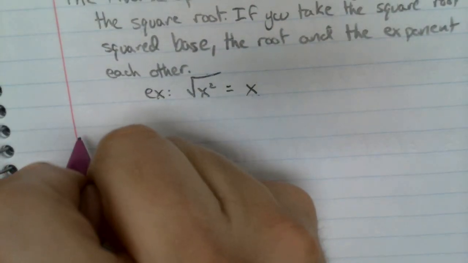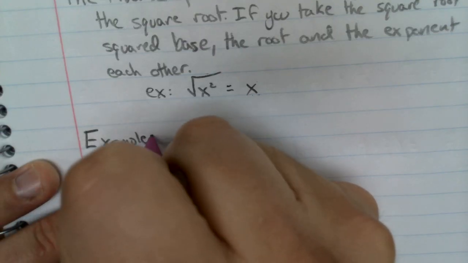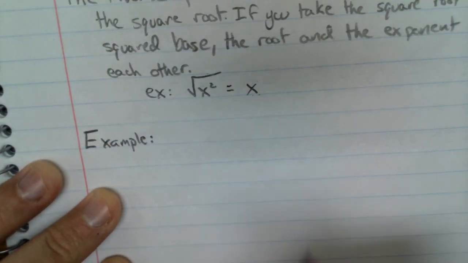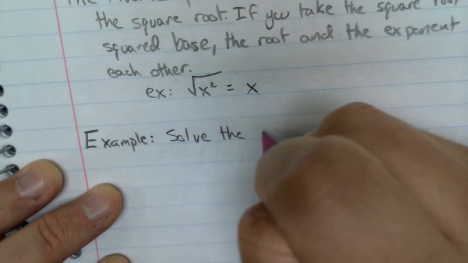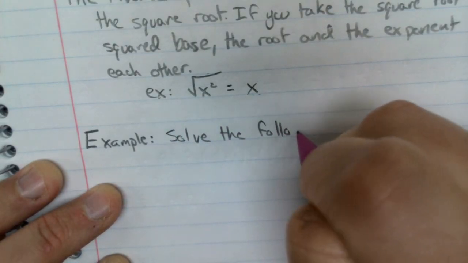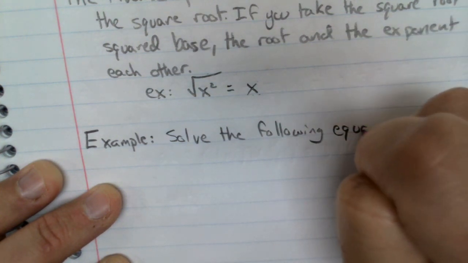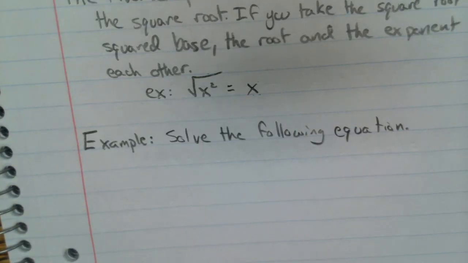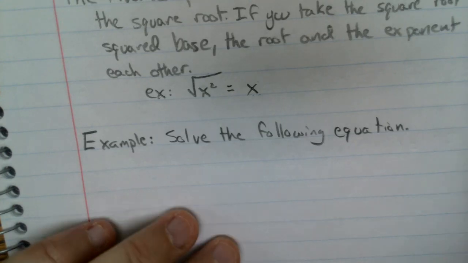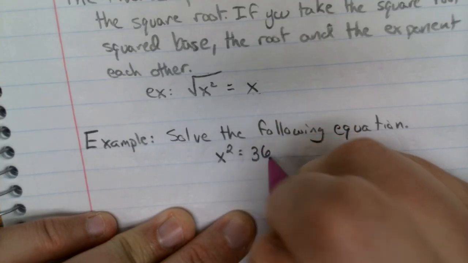So example. Solve the following equation. So we're going to start with x squared equals 36.